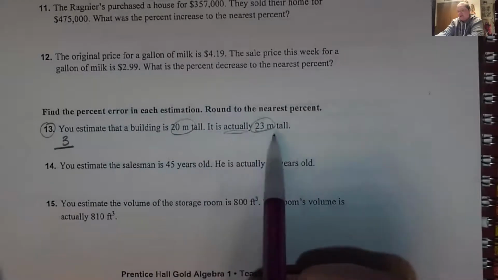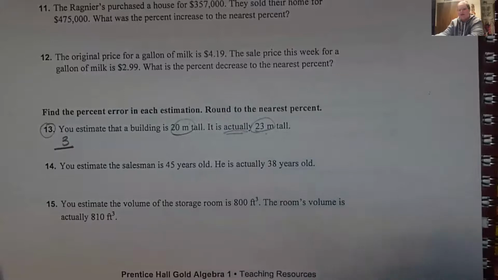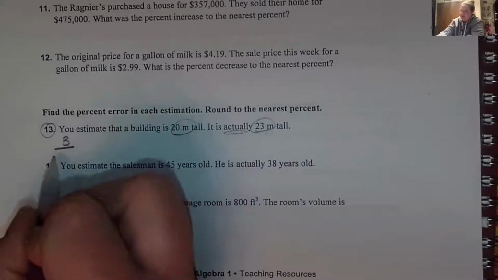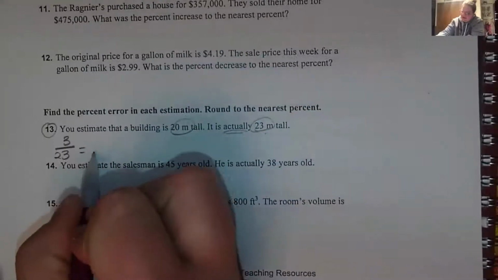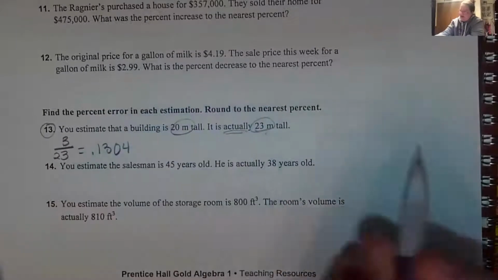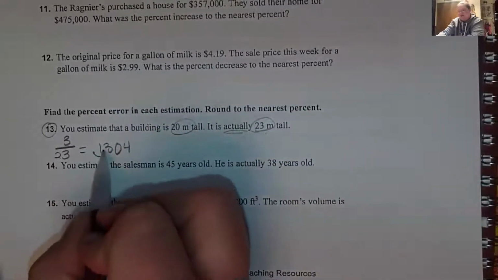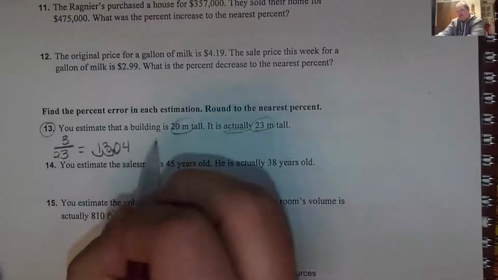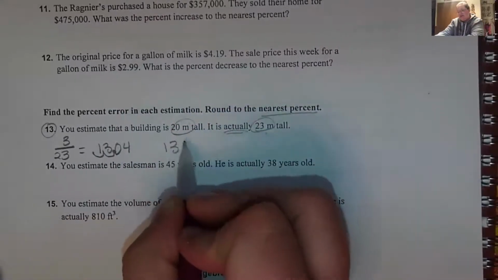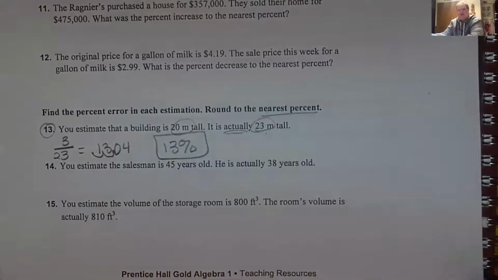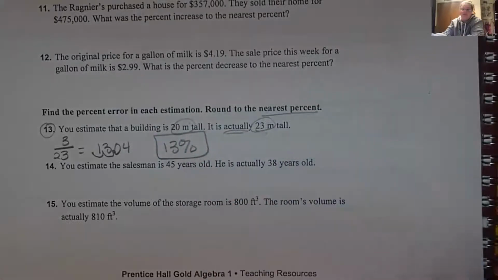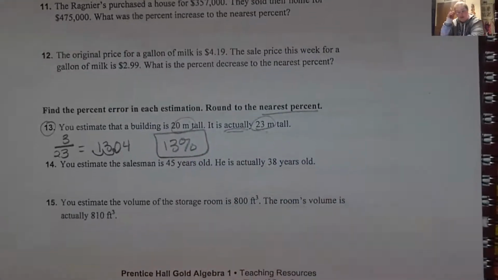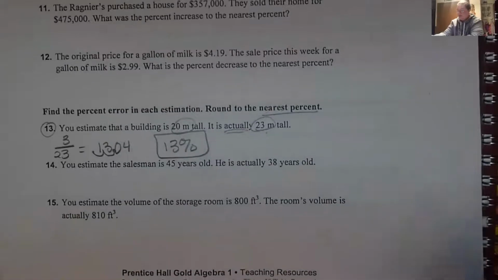Okay, it's over original or actual. Well, it says actual is 23. That's the actual height of it. So we're going to see how much we were off when we said it was 20. So we're going to put the 23 in there. 3 divided by 23. Press enter. 0.1304. Okay, make it into a percent, times it by 100, move decimal over twice. 13.0, round to the nearest percent, that would be 13%. So my estimation of that 20 meters, when it was actually 23, I was off by 13%, which can be pretty significant, matters what job you're doing.